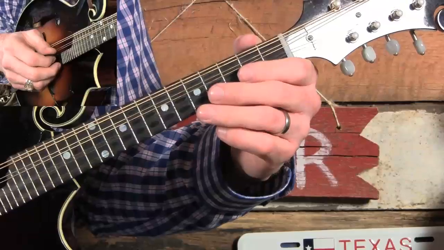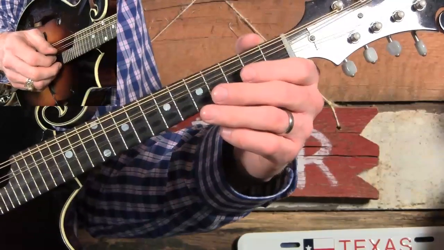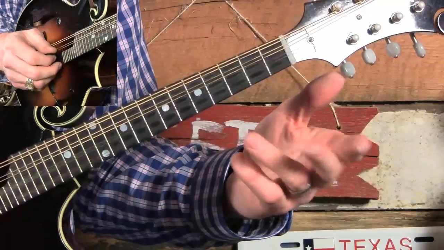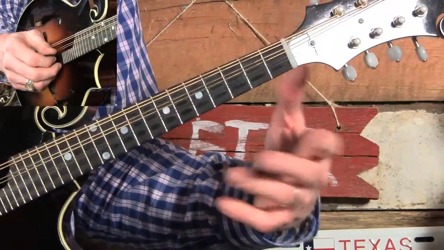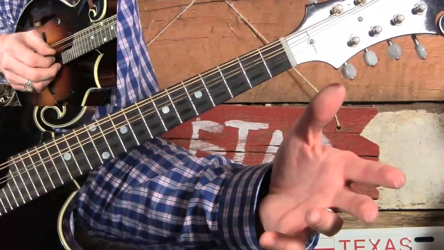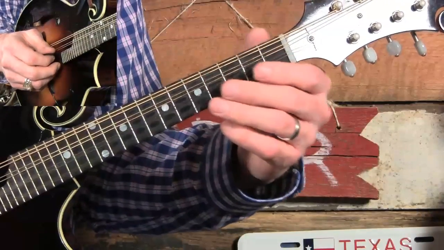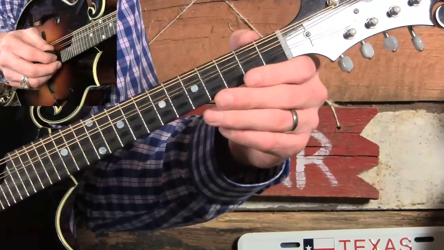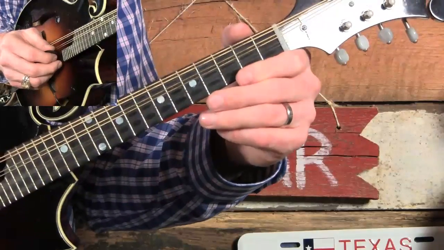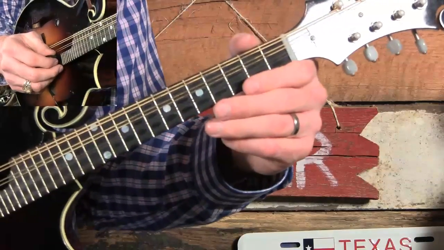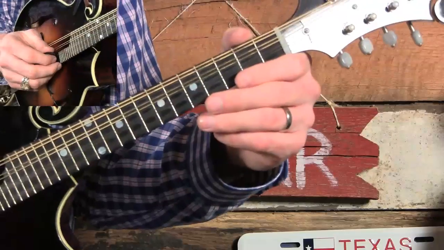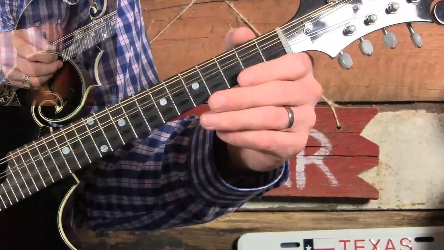Okay, so now we'll want to play through the A part again. You have the option of either playing the exact same thing that we just played in the last few measures, or we can change it up, which we do in this song. In this particular arrangement, we're going to change it up every time. So now let's look at measure 10 there and go through the second A part.